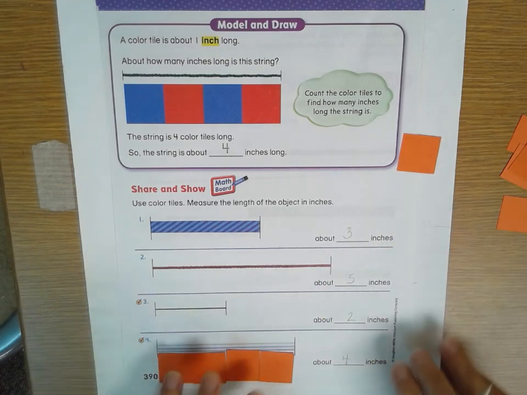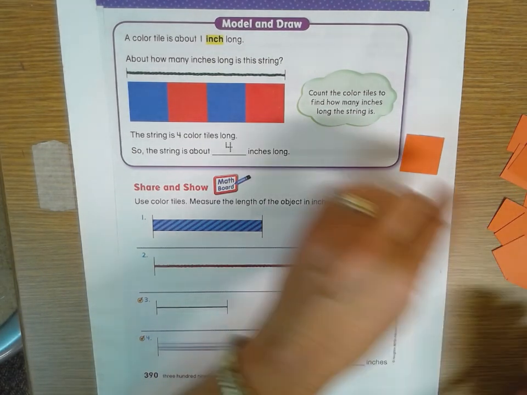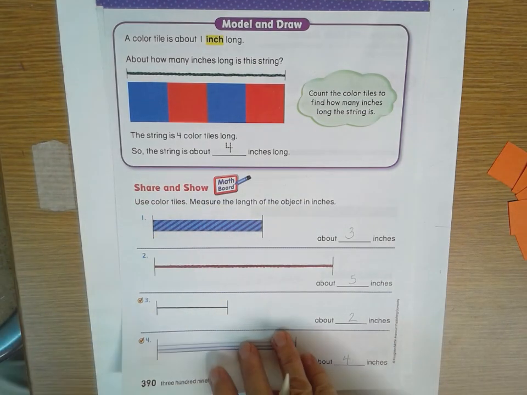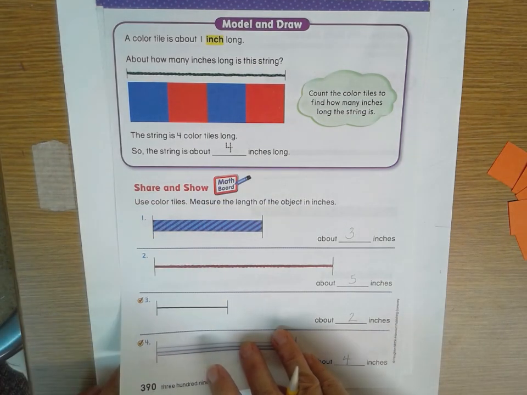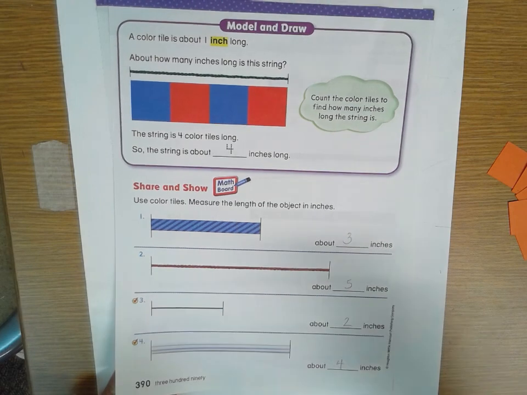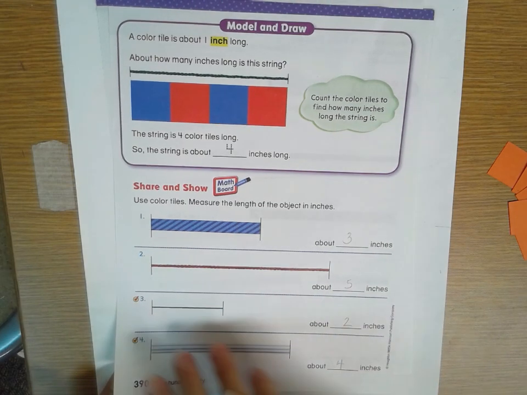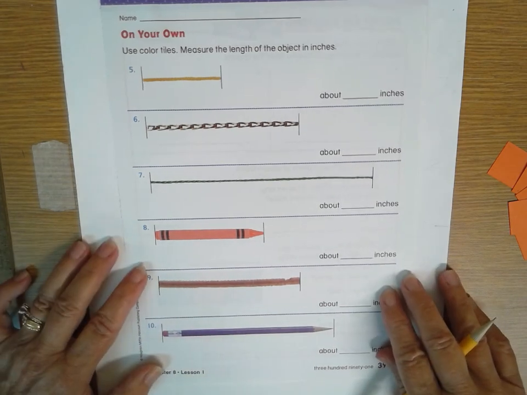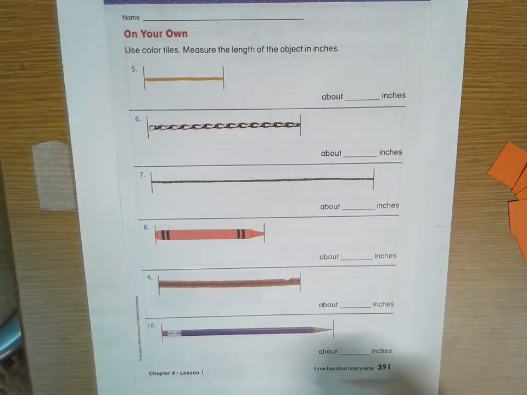We say about because it's not exactly. Color tiles are not rulers, but they're all the same size. So it's about the amount that we figure out. Let's go to the next page. And we have other things to measure. You're going to use your color tiles at home and measure what they are and put your answer on that line. Turn your paper over.